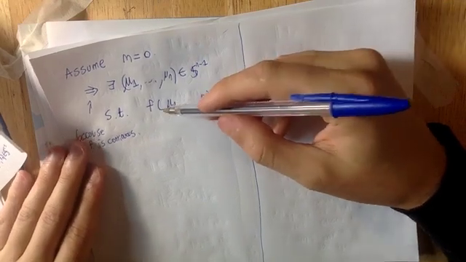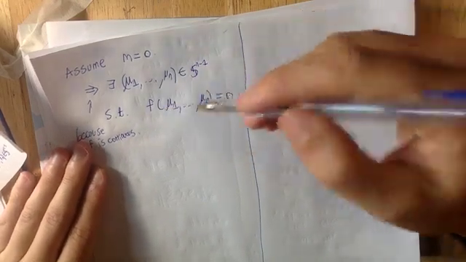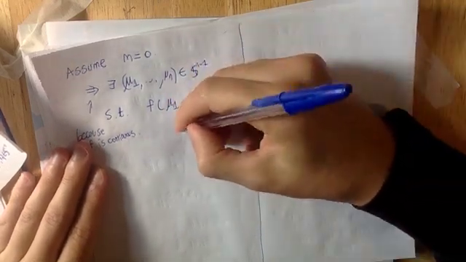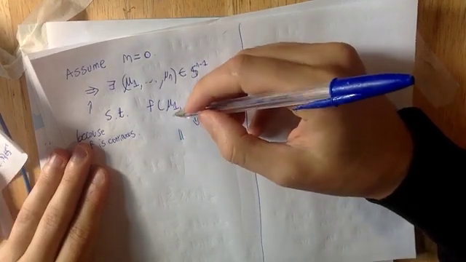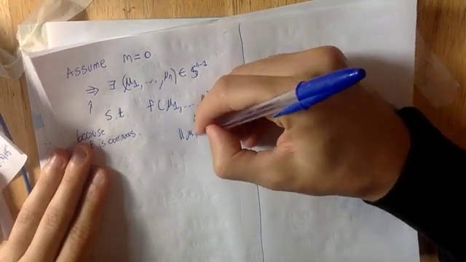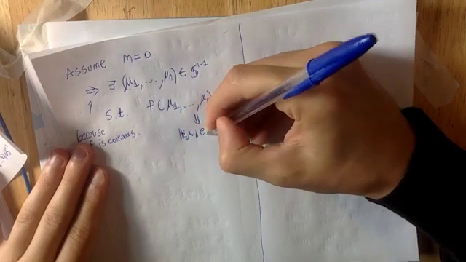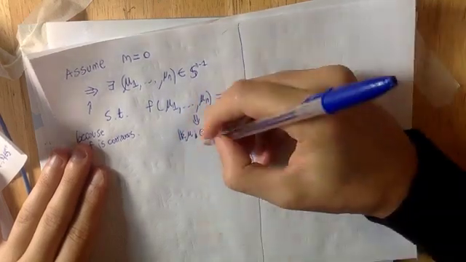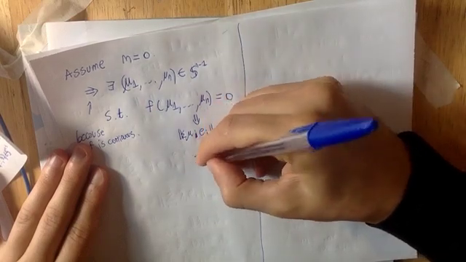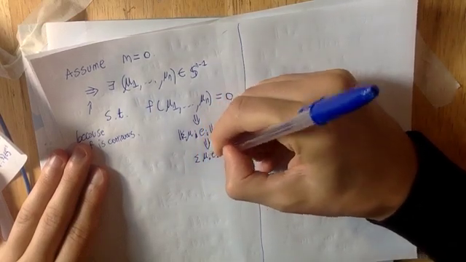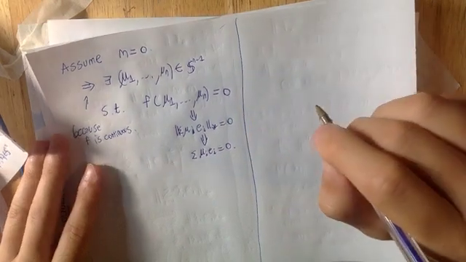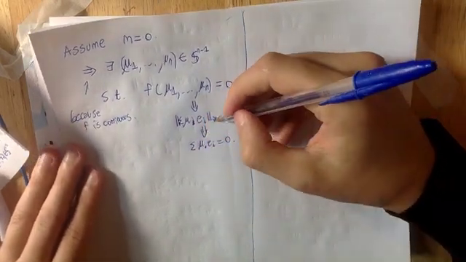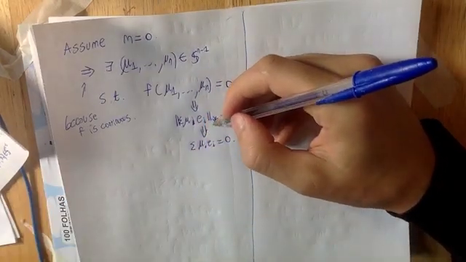But if f of mu_1 through mu_n is equal to 0, this implies that the star norm of the sum of mu_i e_i is equal to 0. But this implies that the sum of mu_i e_i is equal to 0, because of the properties of the norm we looked at before.